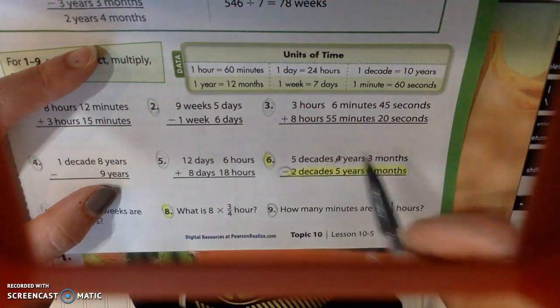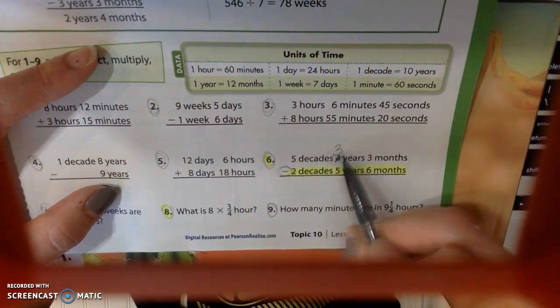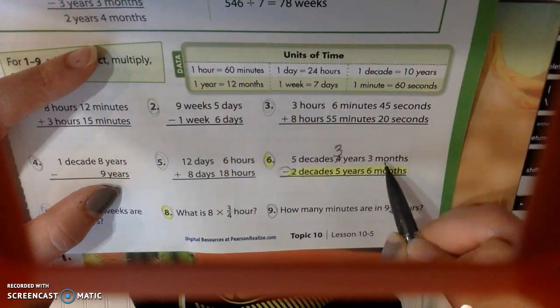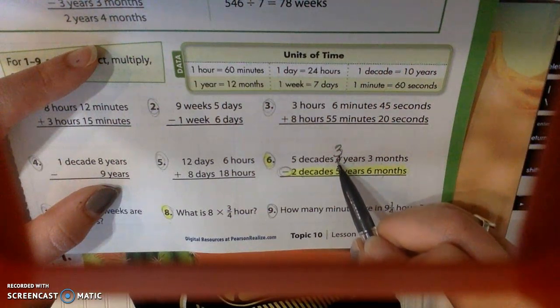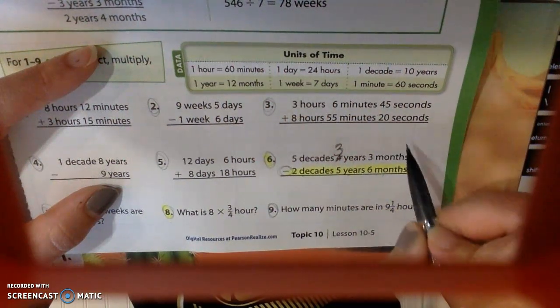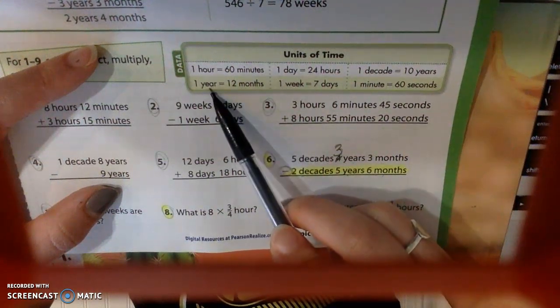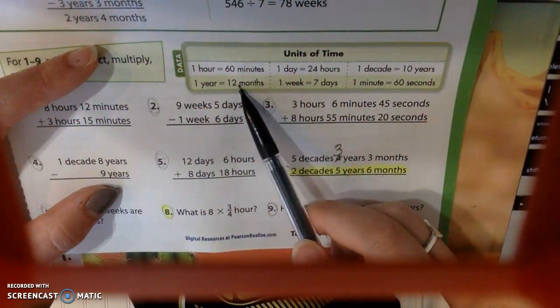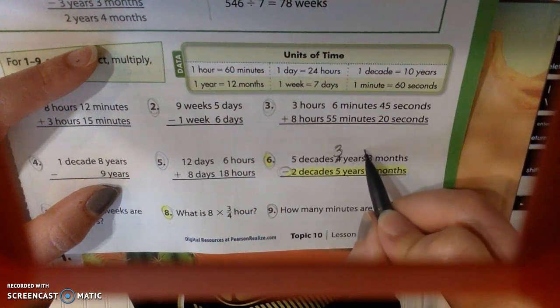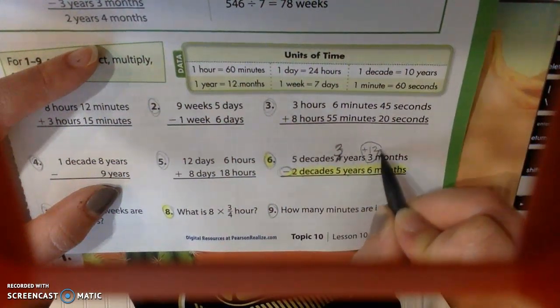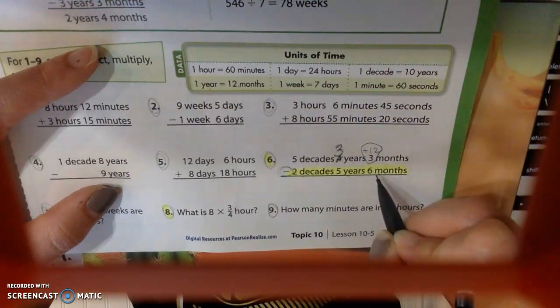4 years would become 3. Okay, the tricky part about this is that you can't just add 10 to 3. If I'm taking away 1 year, 1 year, let's look up here, is equal to how many months? 12. I have to add 12 months to my 3, because it's not like I got rid of 3 months.